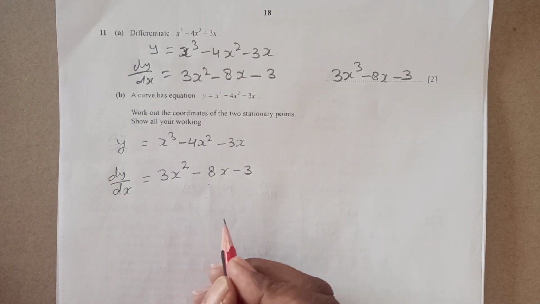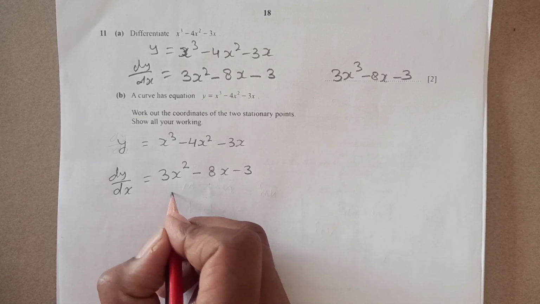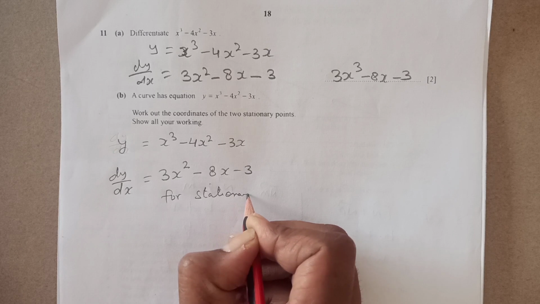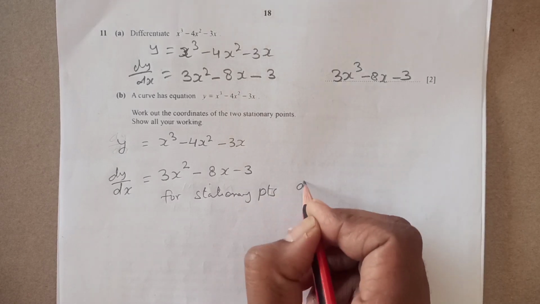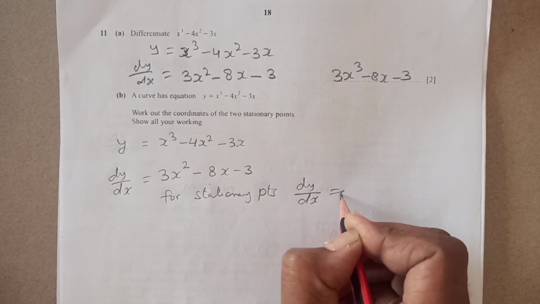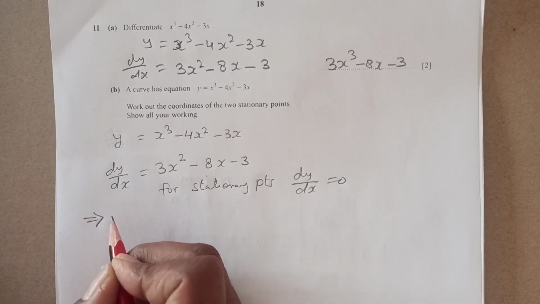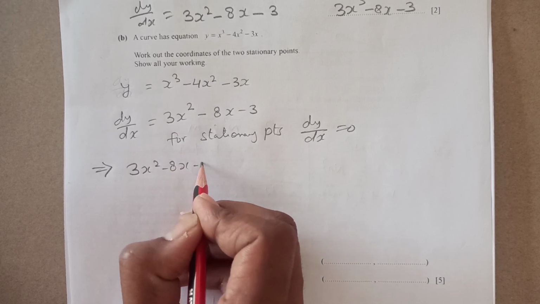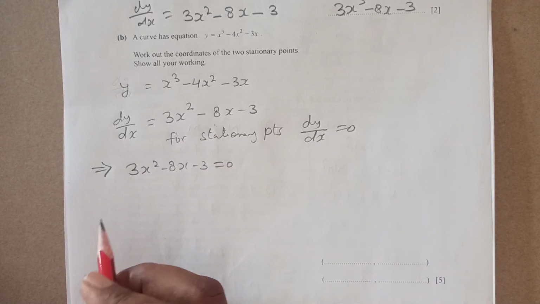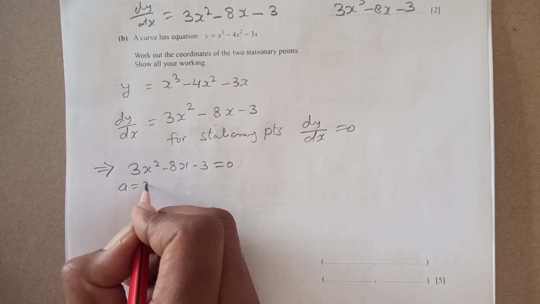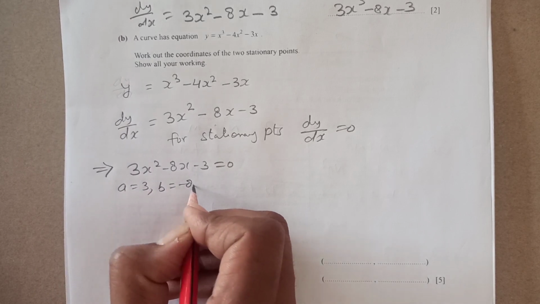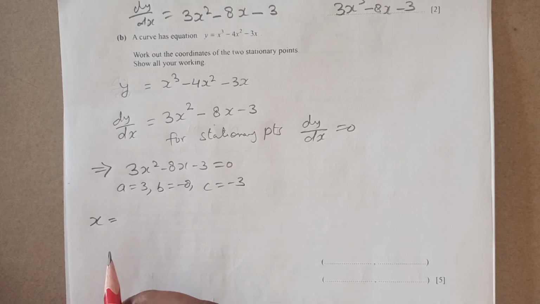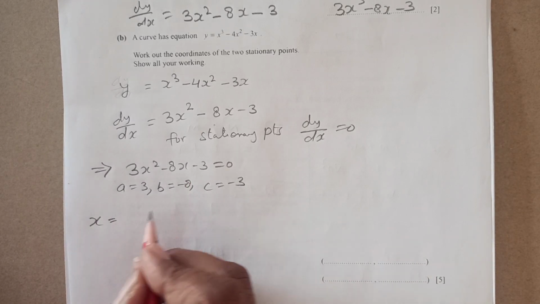So for stationary points, dy over dx is 0. For stationary points, the derivative should be 0, right? So we will equate this to 0. So 3x squared minus 8x minus 3 equals 0. Now this is a quadratic with a as 3, b as minus 8 and c as minus 3. So we can use the quadratic formula. You can also make factors, it's up to you.